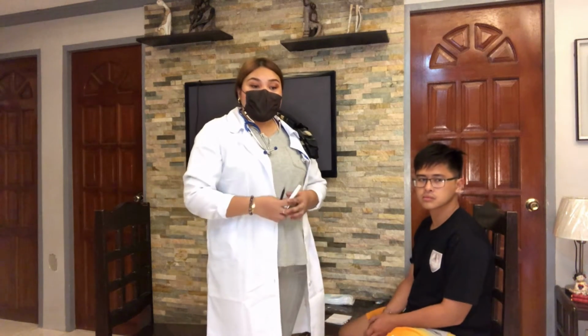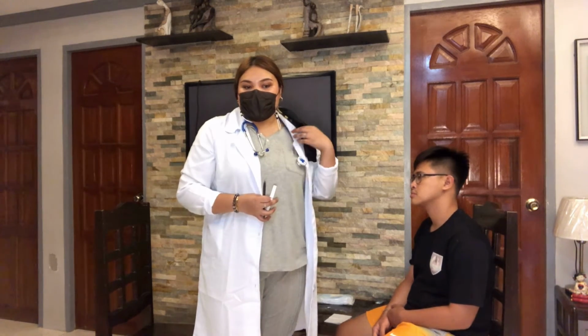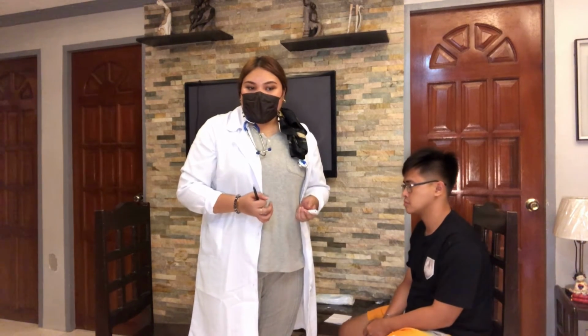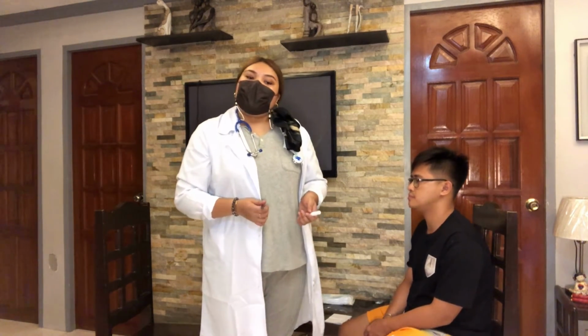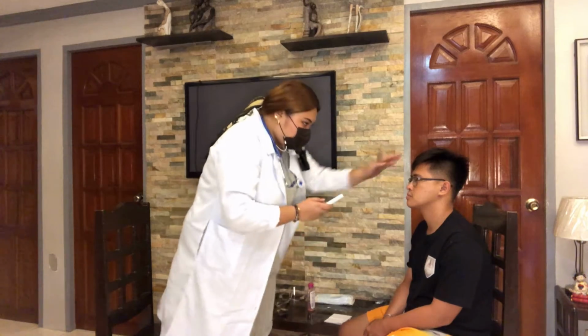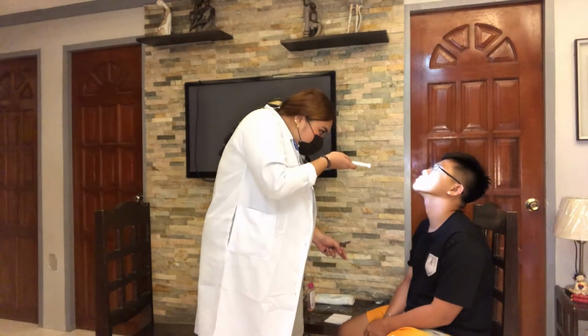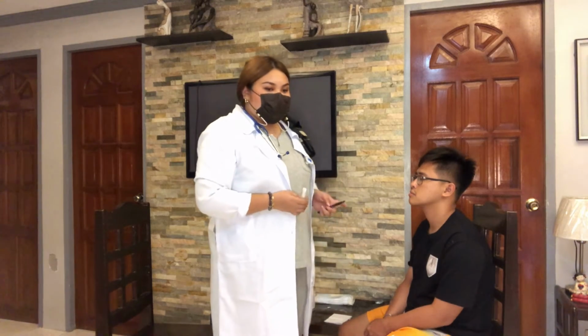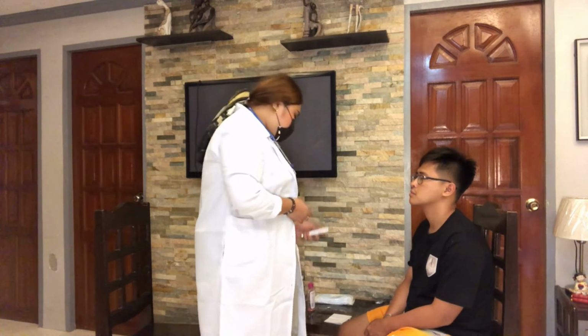Now, in assessing the nose, inspect the external nose for any deviation, nasal flaring, its size, the color, and any presence of discharge. And I'm going to be using our pen light for determining the discharge. Then, lightly palpate the external nose for any masses or displacement of the bone and cartilage.